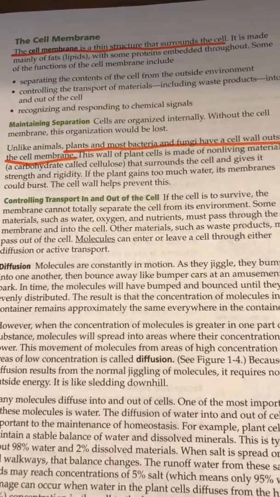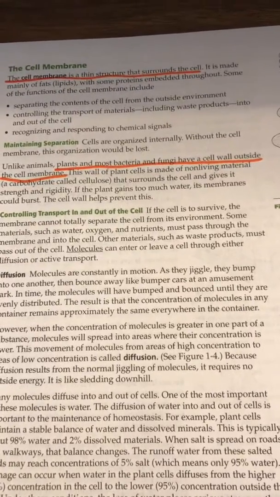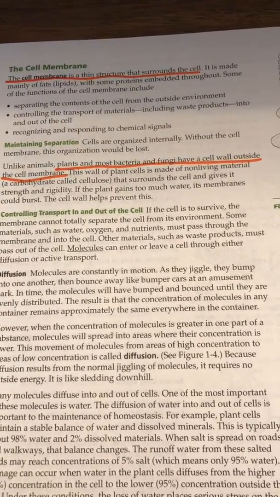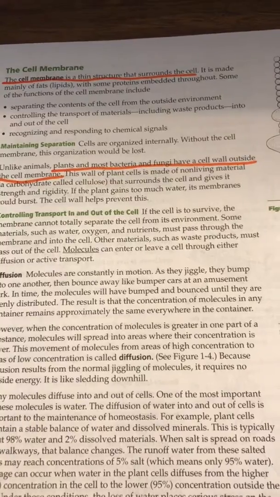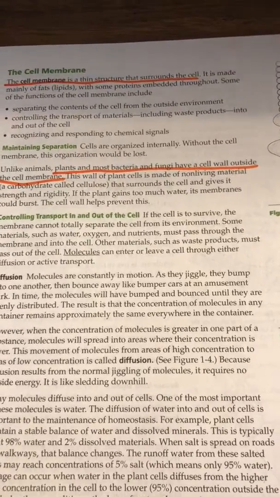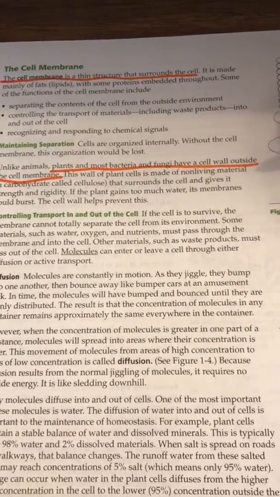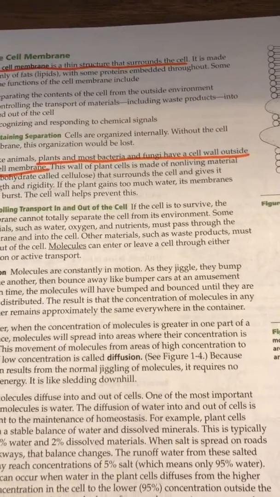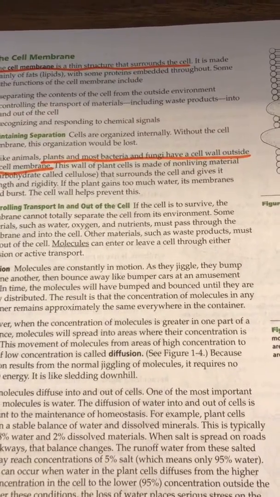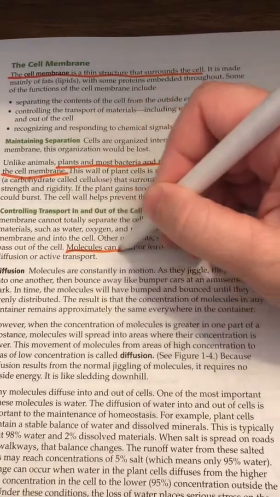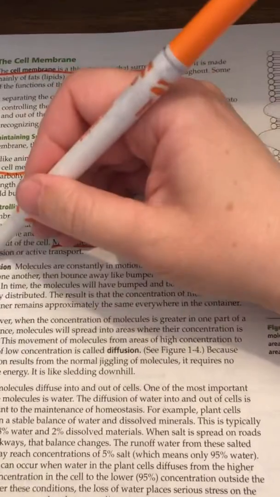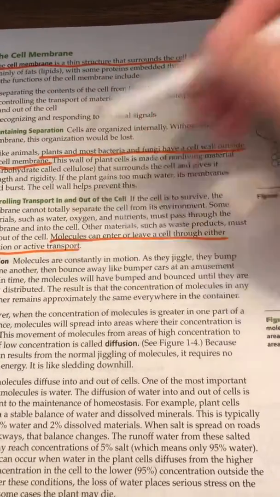If the cell is to survive, then the membrane cannot totally separate the cell from its environment. Some materials, such as water, oxygen, and nutrients, must pass through the membrane and into the cell. Other materials, such as waste products, must pass out of the cell. Molecules can enter or leave the cell through either diffusion or active transport.